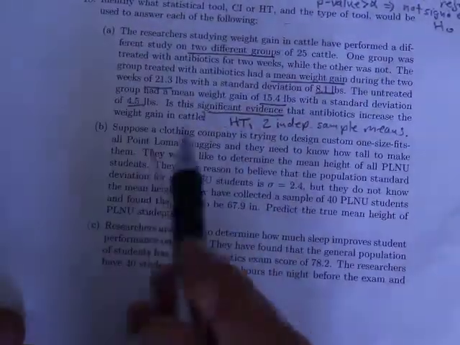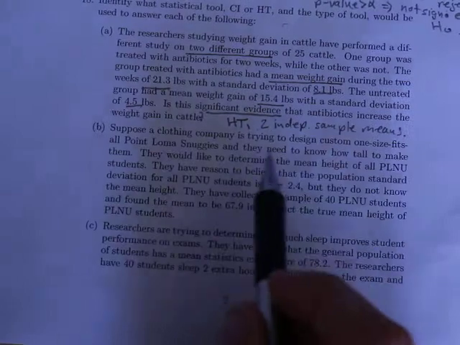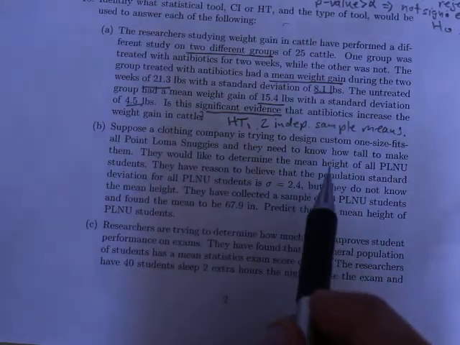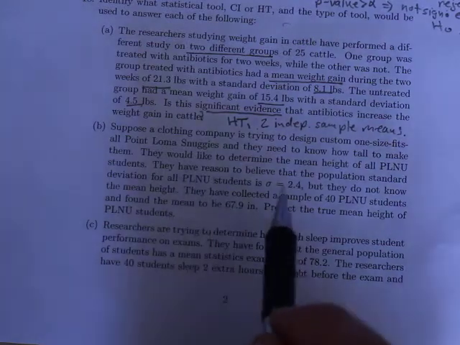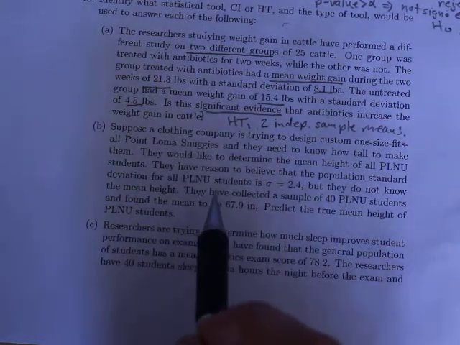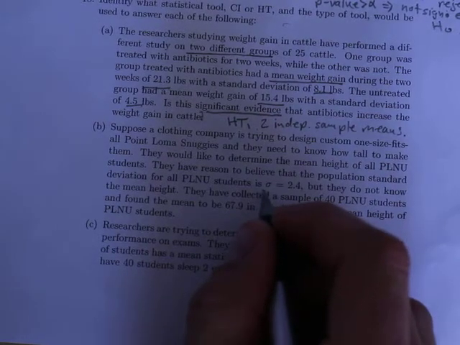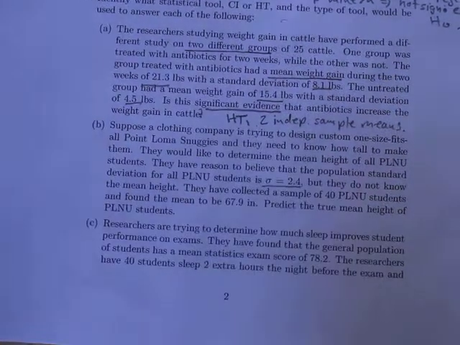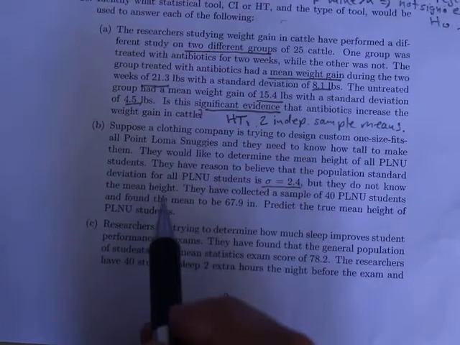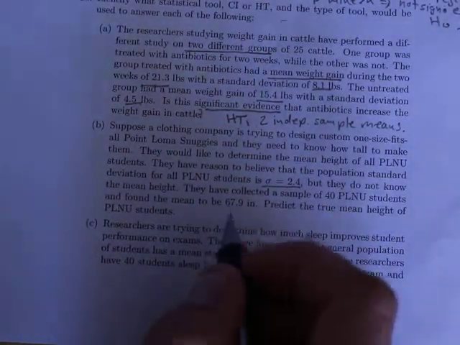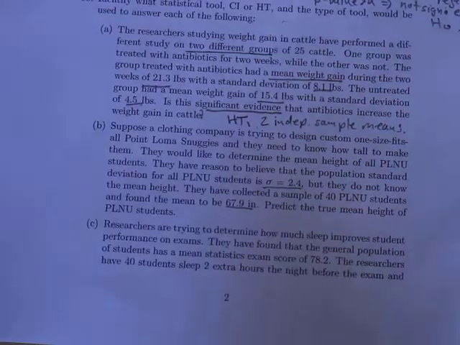Right, the second one. Suppose a clothing company is trying to design custom one-size-fits-all Point Loma Snuggies, and they need to know how tall to make them. They would like to determine the mean height of all PLNU students, and they know that the standard deviation for PLNU students is 2.4. They do not know the mean height. That's strange, but whatever. They collected a sample of 40 and found the mean to be 67.9.